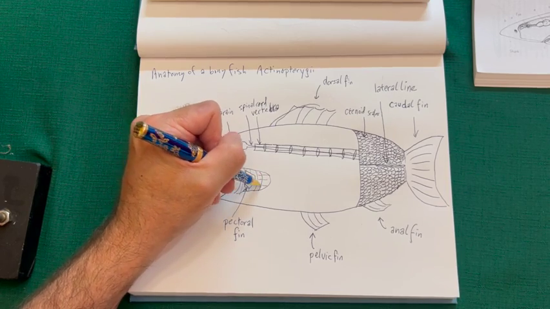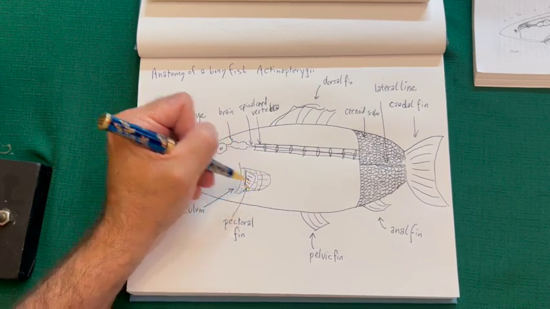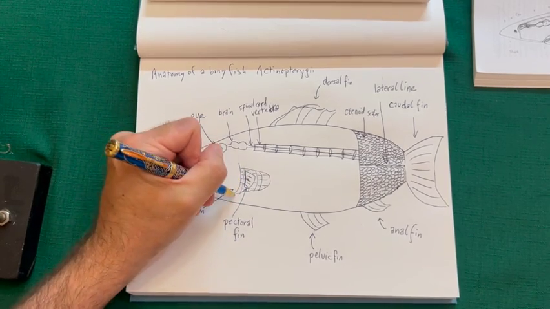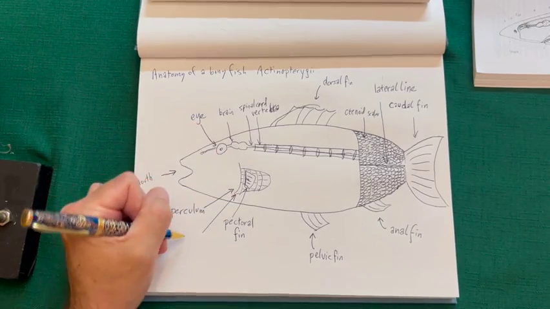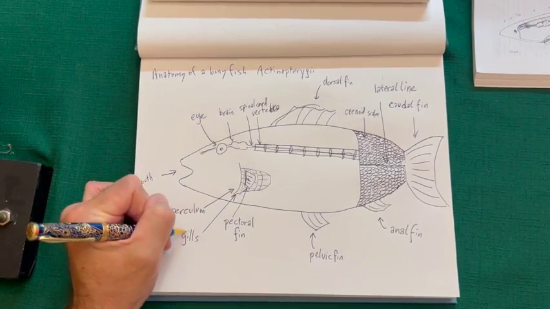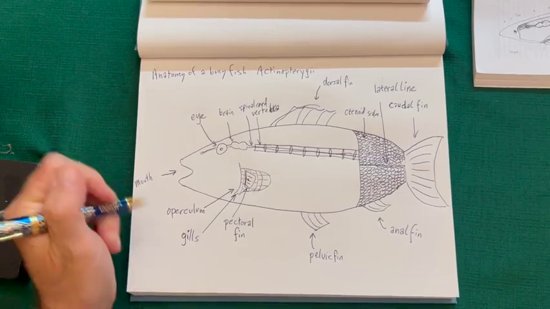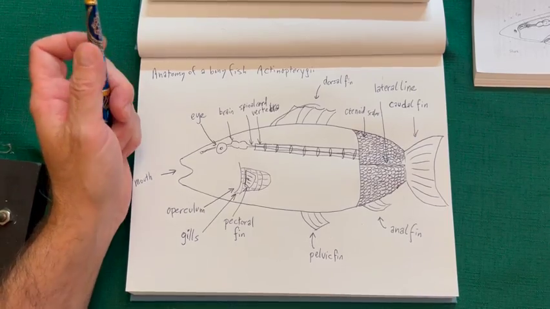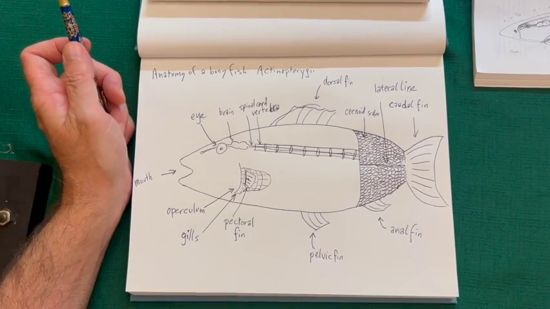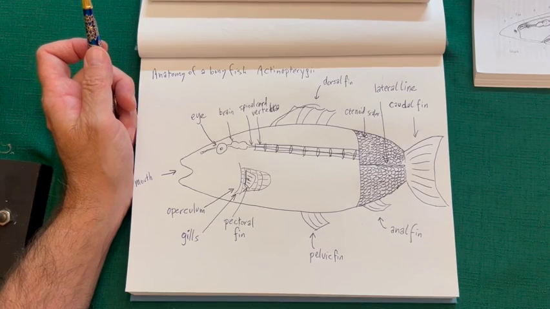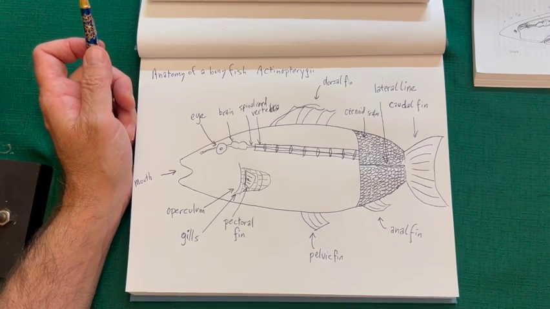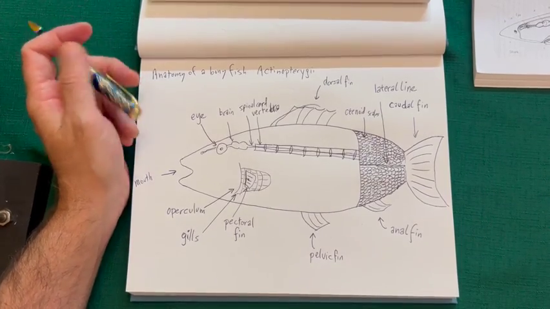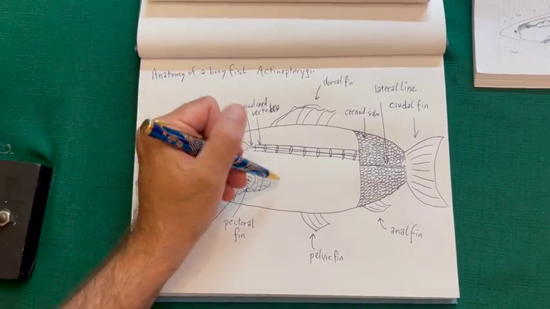Inside there, underneath that operculum, these are the gills. Gills are used, of course, for gas exchange. They're very, very thin, full of capillaries to absorb oxygen from the water and to deposit carbon dioxide into the water, since fish don't have lungs.